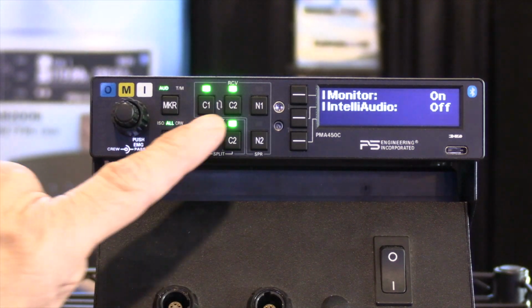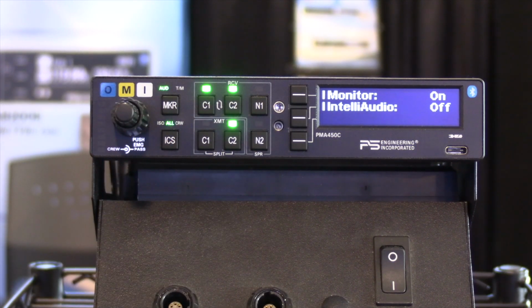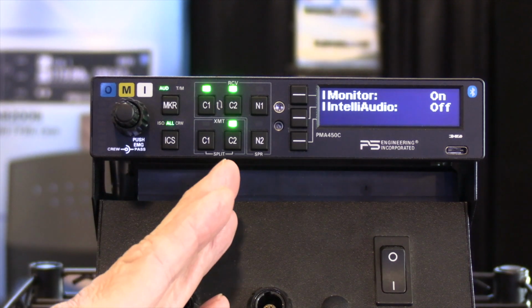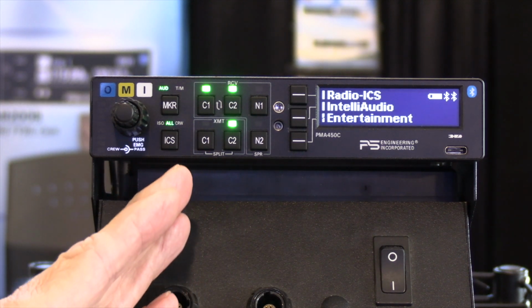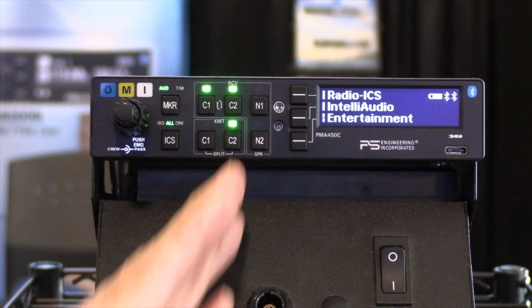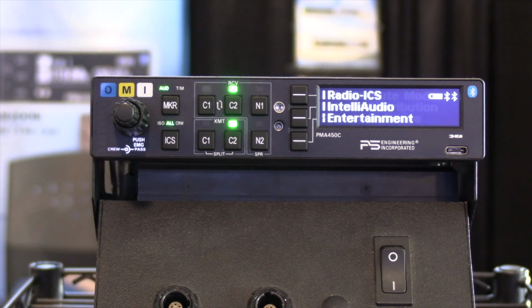Monitor function, as you'll notice, C1 is blinking because COM2 is the primary radio, COM1 is the secondary radio. Every time COM2 becomes active, it mutes COM1.